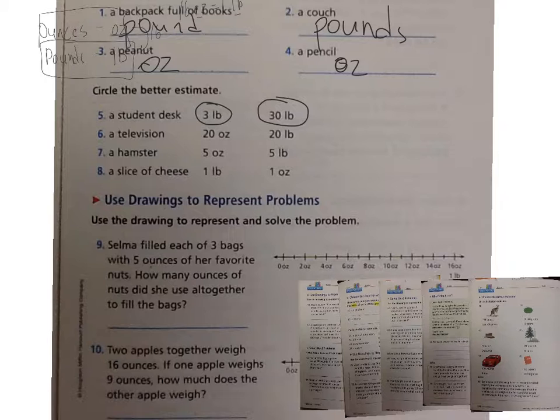3 pounds would be you bump into your desk, you could probably knock it over, it'll flip over. 30 pounds, at least it lets it sit down a little bit to where a couple of you would have to really pick it up and move it.